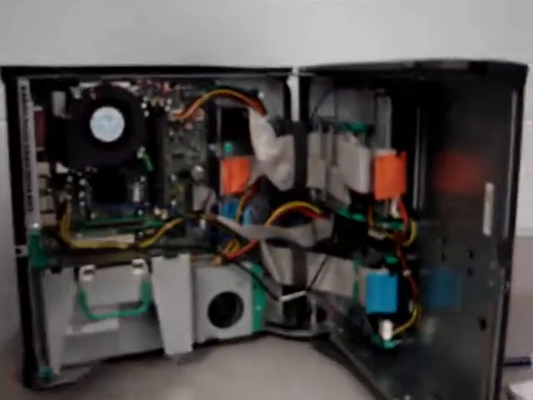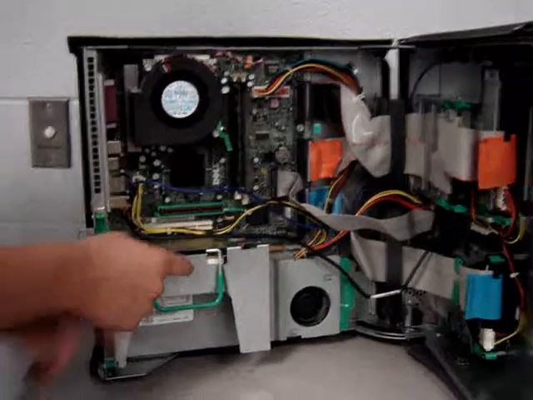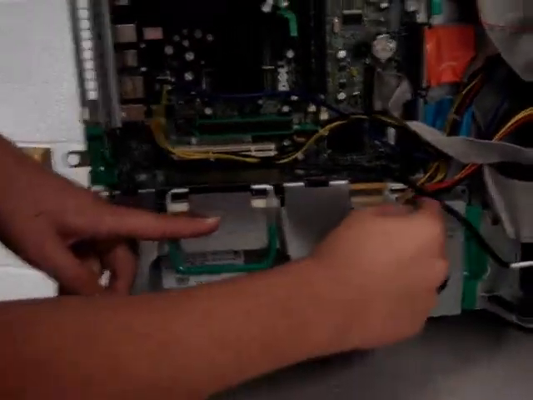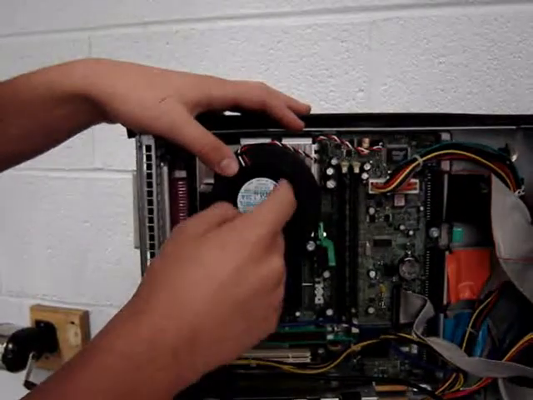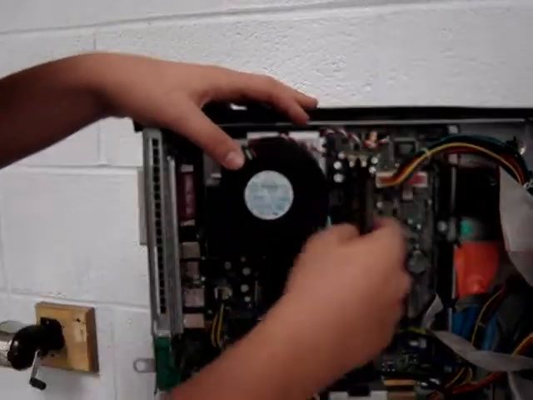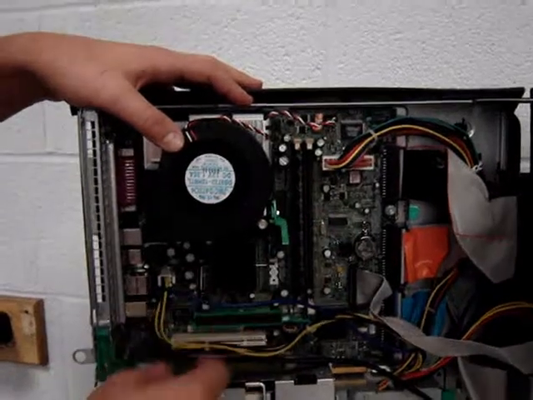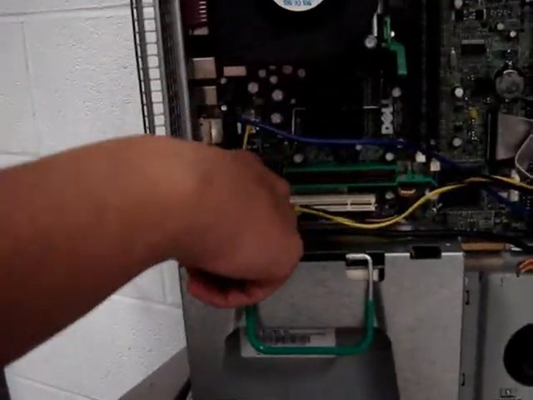Underneath it is the power supply. So, this is the riser card. Beneath it is the power supply. Here is the fan, which under it contains the CPU. Here's the memory. Here is, well, under this you would find the video and sound cards.